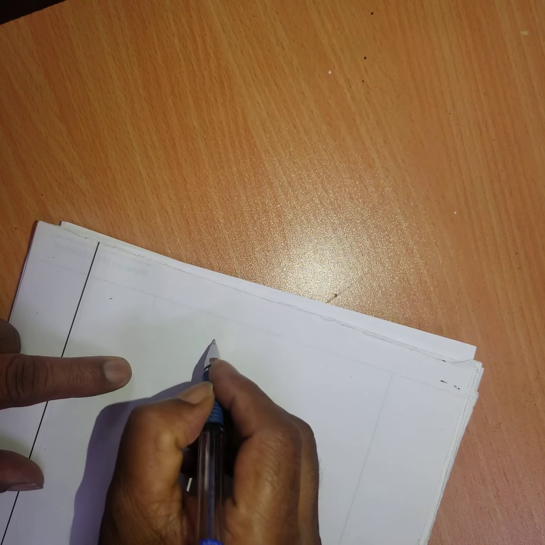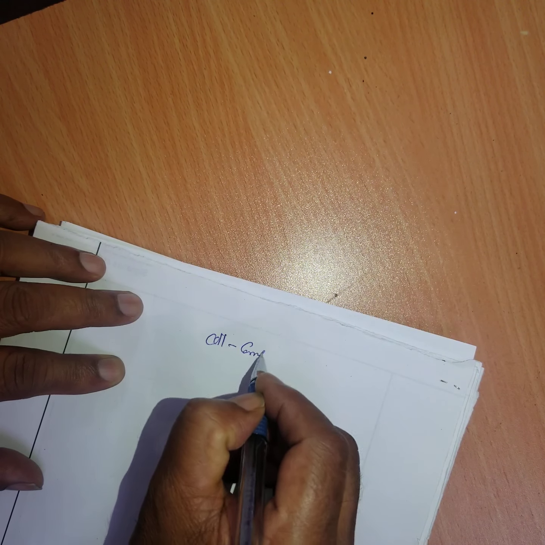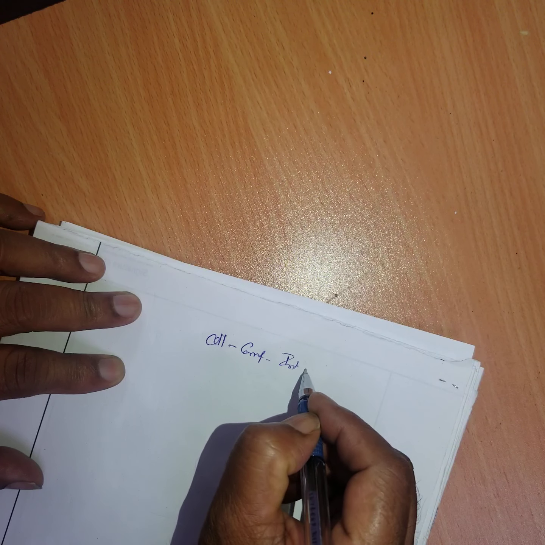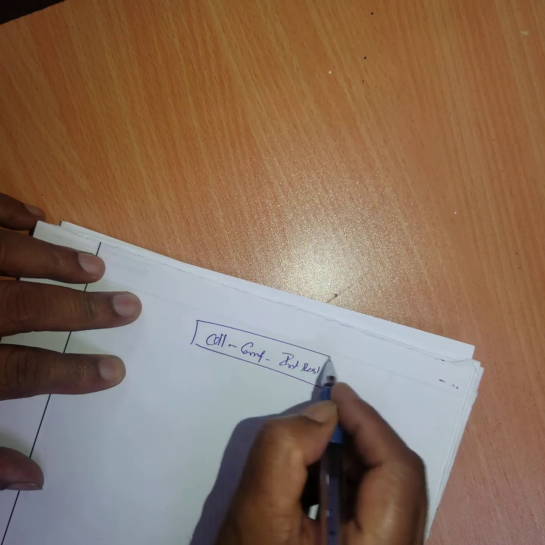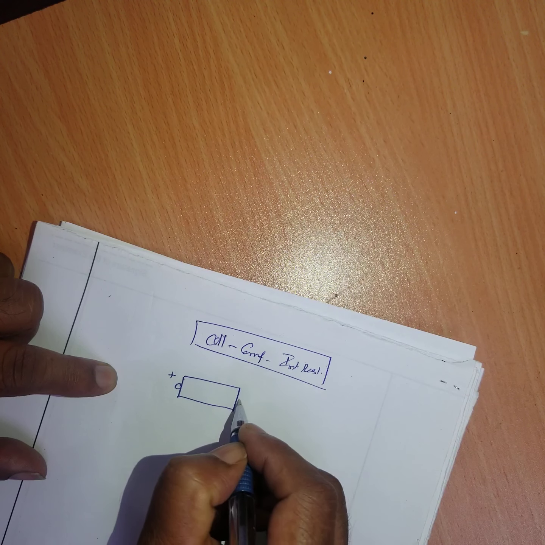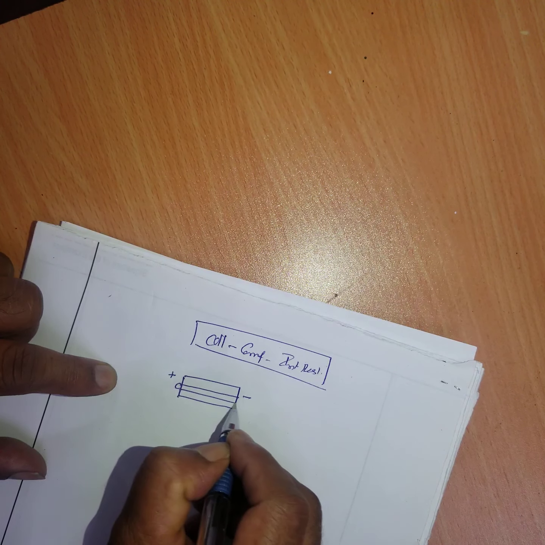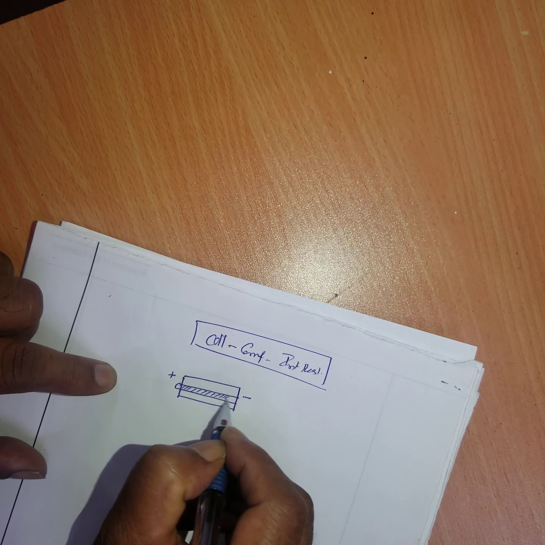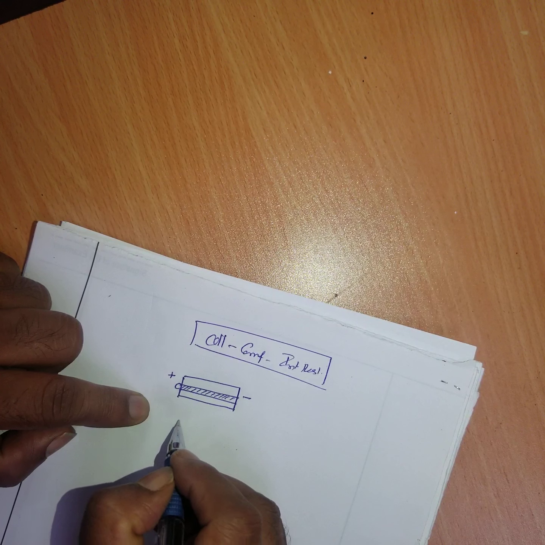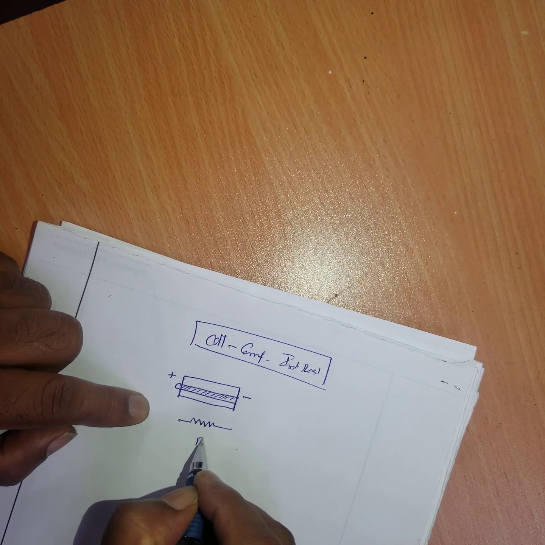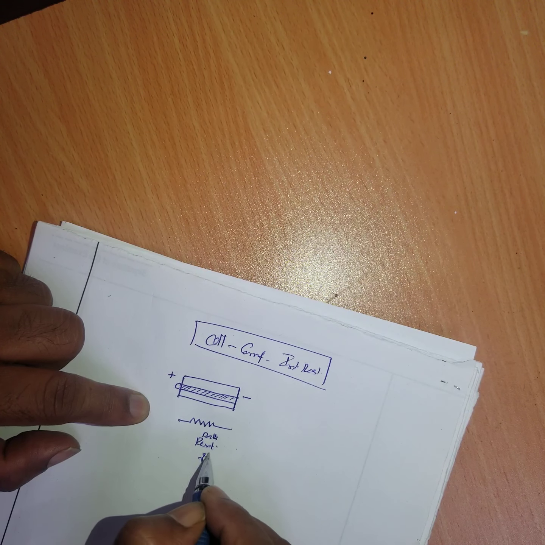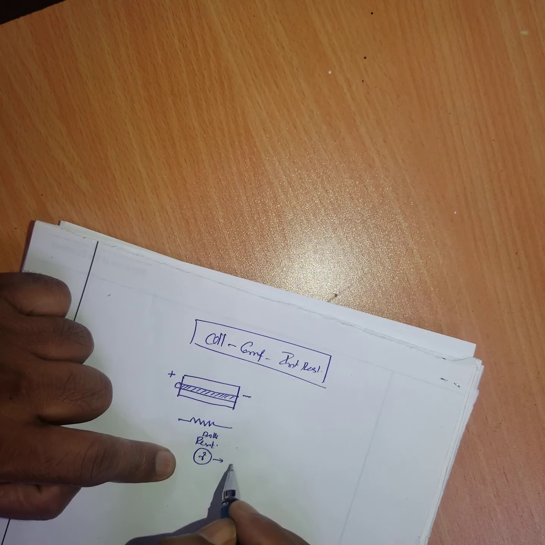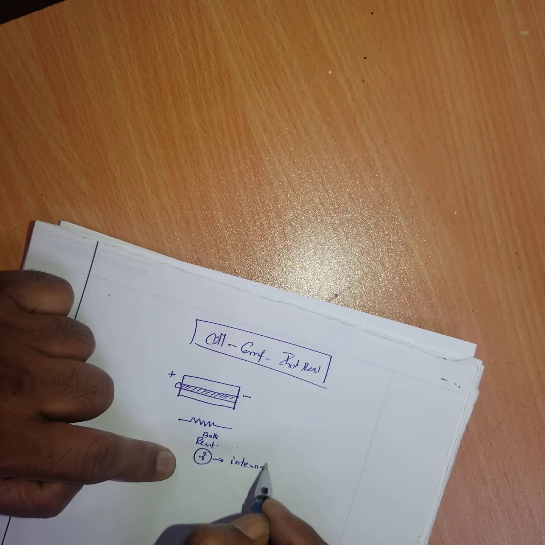See now, cell EMF and internal resistance. Suppose you have a battery. This is a positive terminal, this is a negative terminal. The battery is made up of what? Material, is it not? Now, every material offers some resistance. That means battery resistance. The battery resistance is denoted by small r. The small r is called internal resistance.